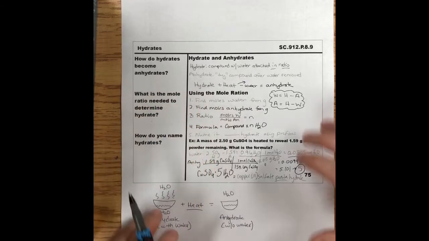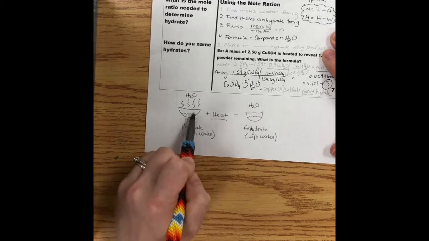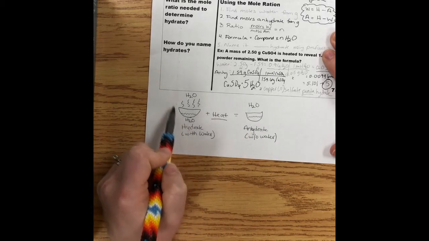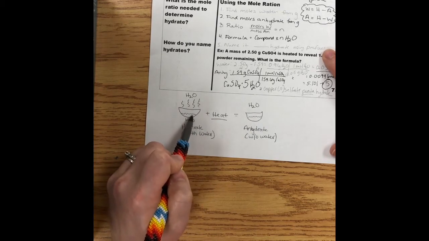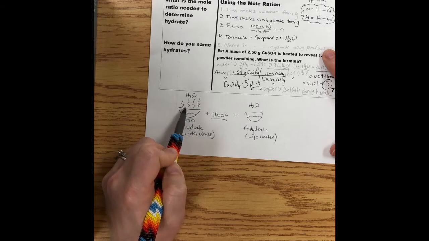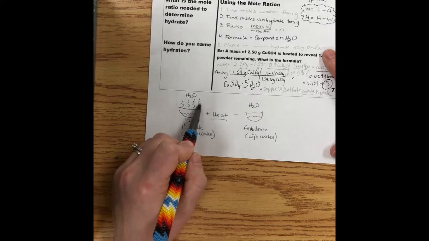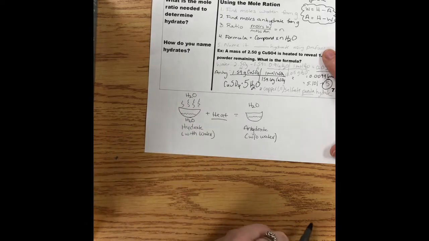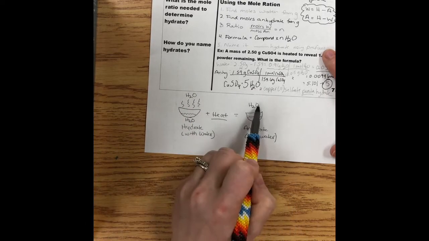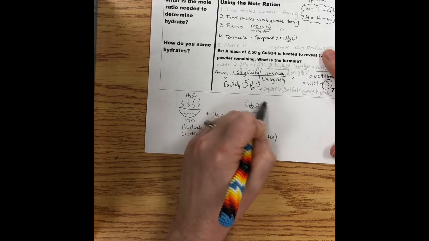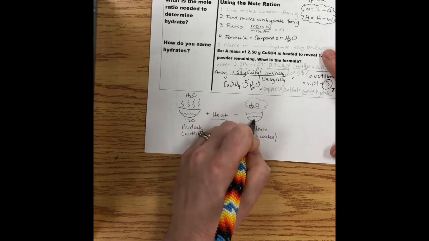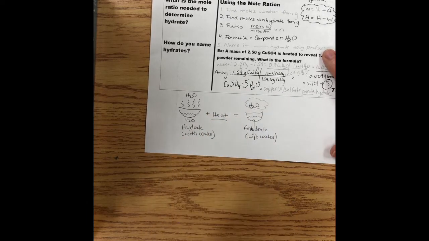Okay, so if we look at the picture here at the bottom, we have a hydrate. This is what we did in our lab today. We have the hydrate powder in the bottom of the crucible, and we heat it. So we know that there's water currently in the compound, but as we heat it, that water evaporates out. So what are we left with after the water has evaporated into the atmosphere? We're left with an anhydrate, and that's the compound without water.